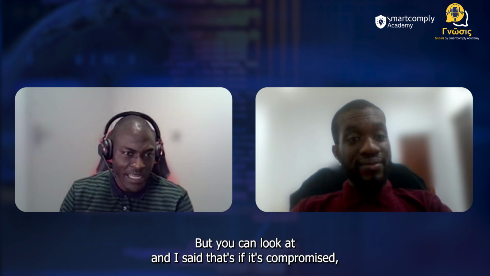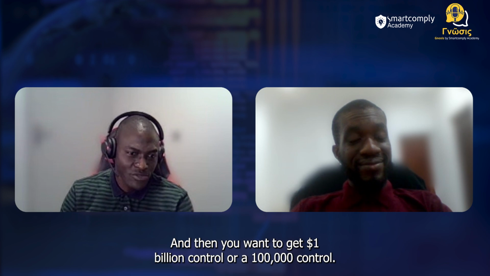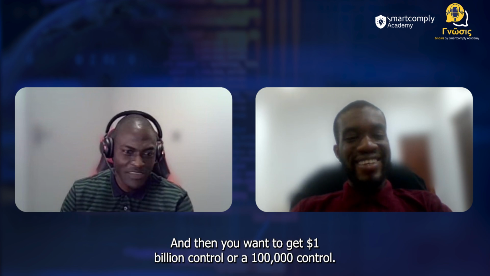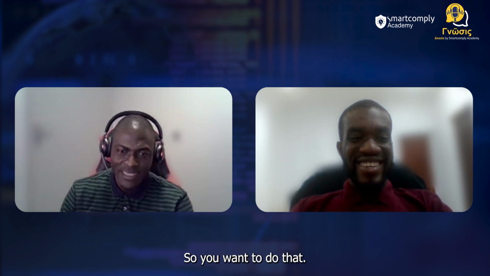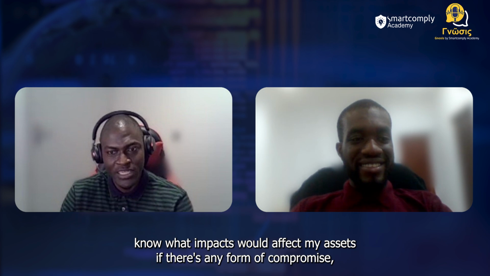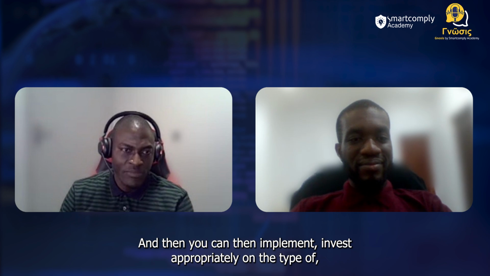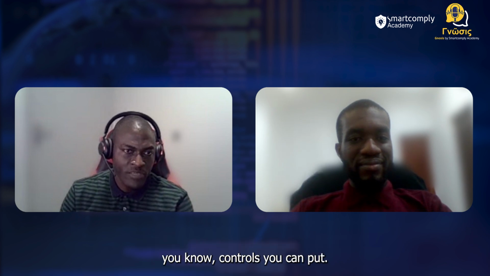But you can look at an asset that, if it's compromised, won't really cost you anything, and then you want to do a $1 million control or a $100,000 control. You wouldn't want to do that. So one of the reasons you have to do your assessment first is to be able to classify your assets and know what impact would affect the asset if there's any form of compromise, so to speak, and then you can invest appropriately in the type of controls you can put in place.